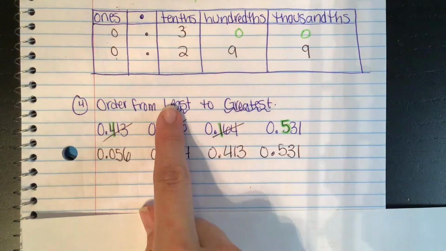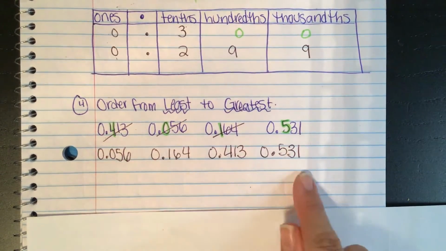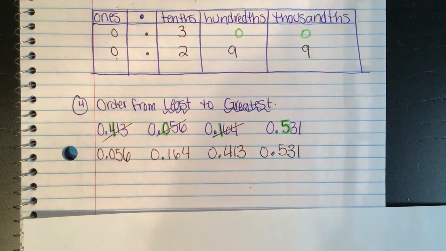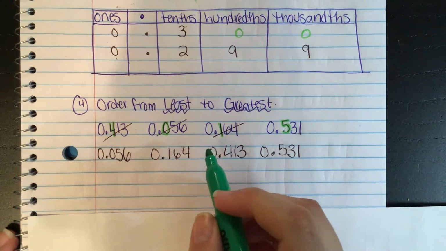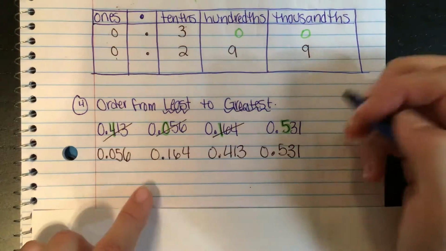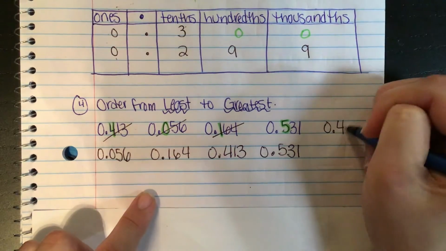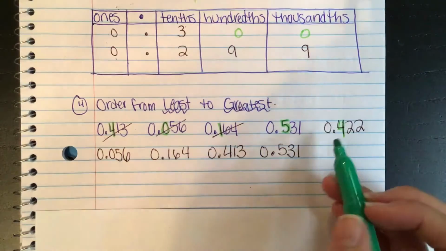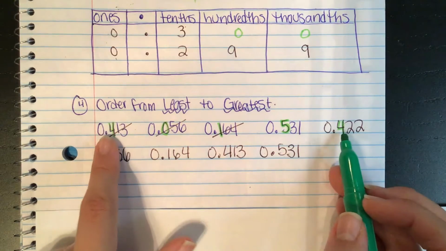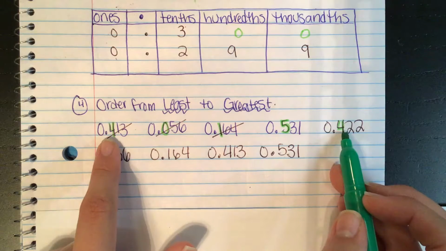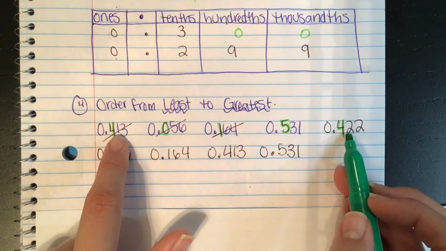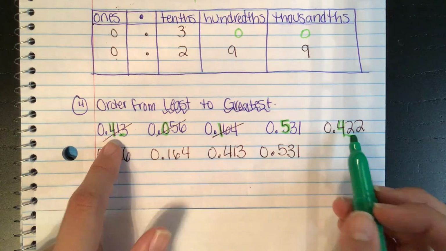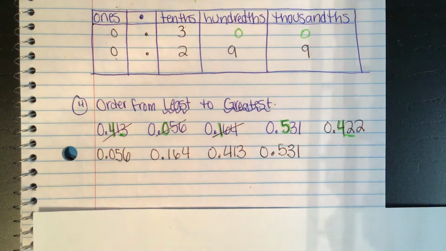Just pay attention, because if this said greatest to least, your whole answer would be backwards. This is a lot like alphabetizing words, like we've been practicing also, because if you happened to have two numbers with the same digit, like if we added 422 thousandths, now I have two numbers here and here with a 4 in the tenths place. I would need to go to the next digit over and look at this 1 and 2 in these spots to determine which one comes next.